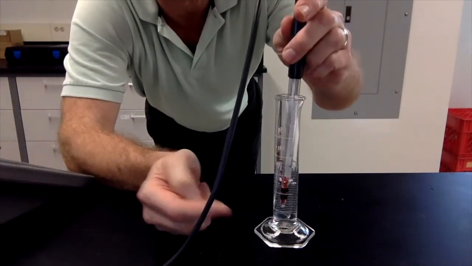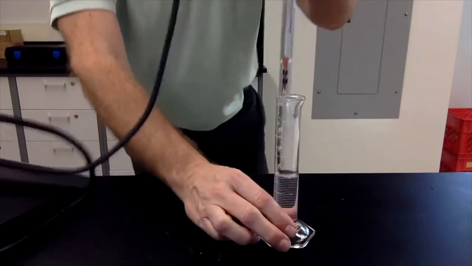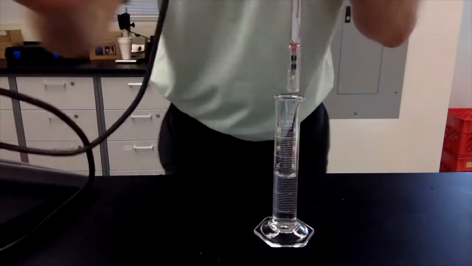We need to completely cover it, submerge it in the liquid. This is very important, because the measuring bit is also up on the inside of this tube. Conductivity is great because it's sensitive to all ions, not just any specific ion, but all ions in solution.